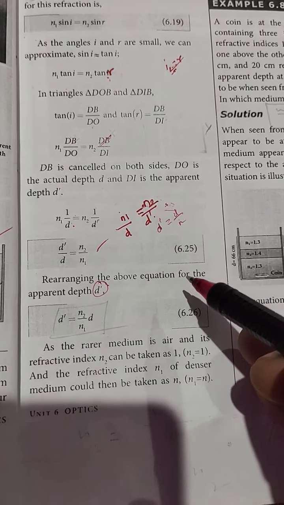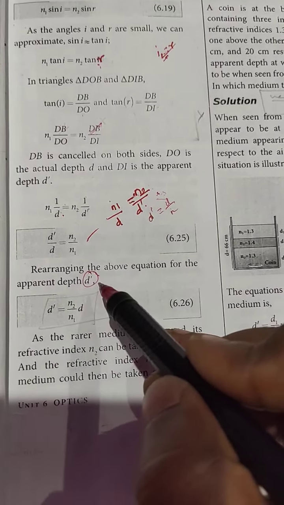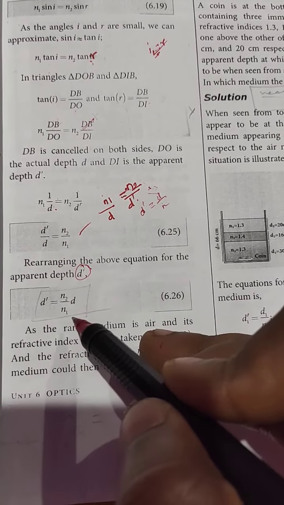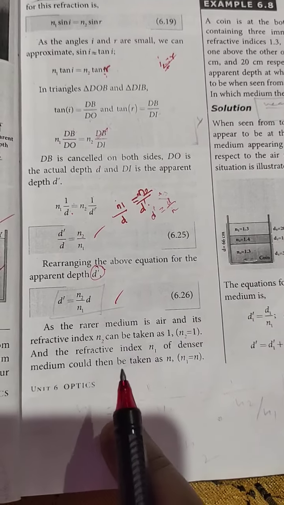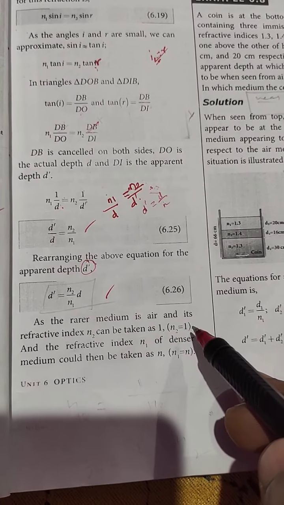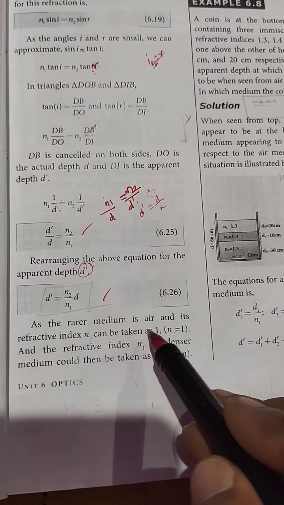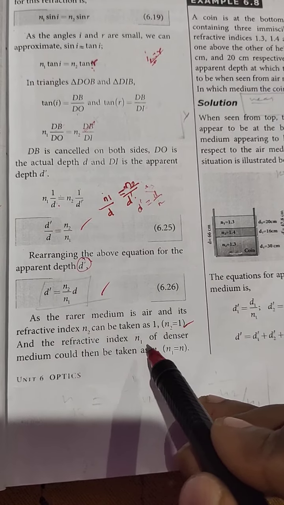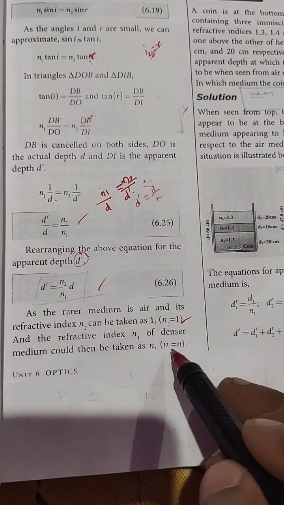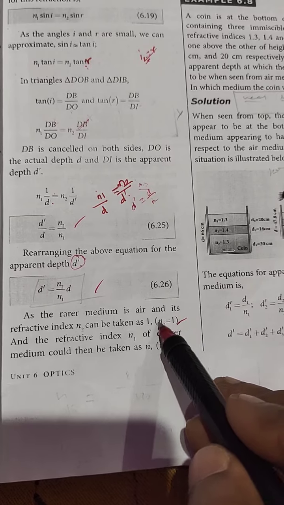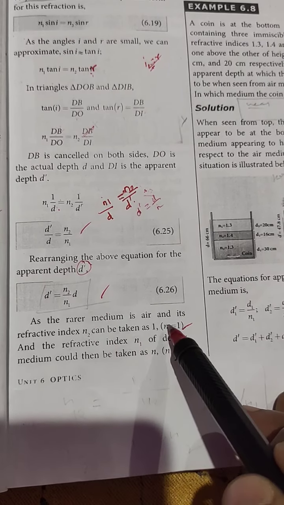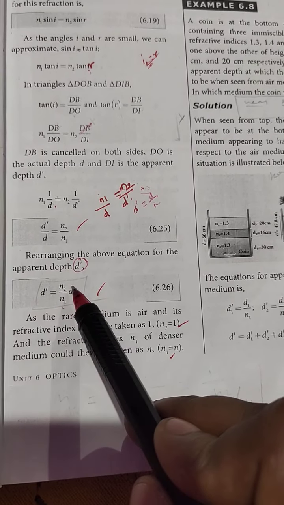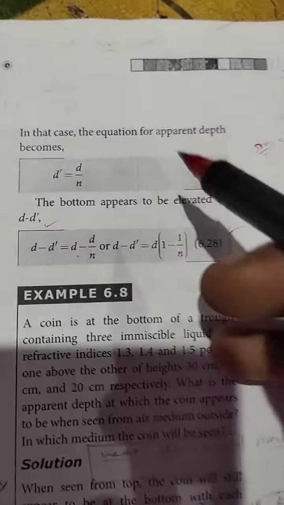Rearranging to calculate the apparent depth, we get D dash equals n2 by n1 into D. Putting the refractive index of the second medium as 1, because air is the rarer medium, and the denser medium's refractive index n1 as n, so n1 is taken as n and n2 as 1, the equation becomes D dash equals D by n.